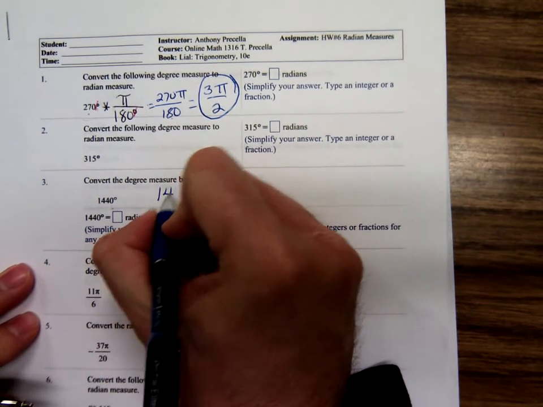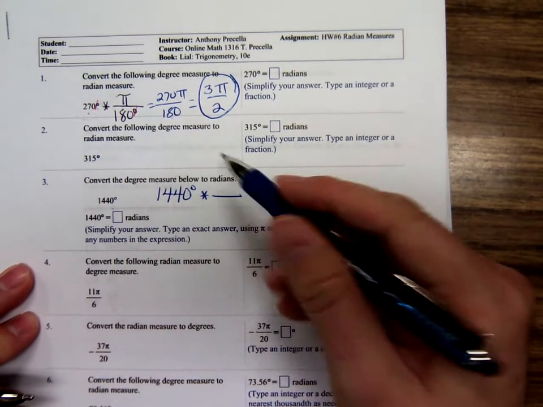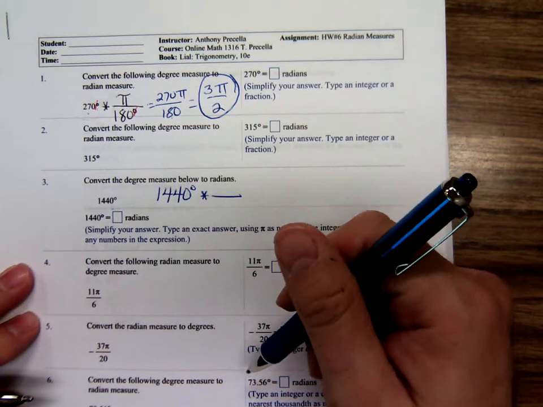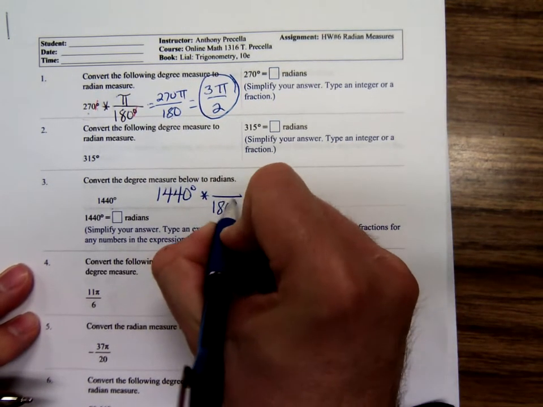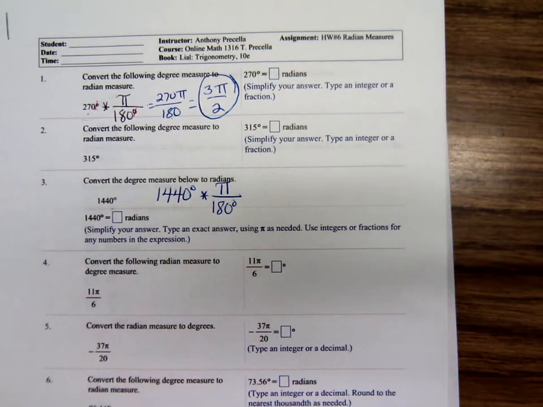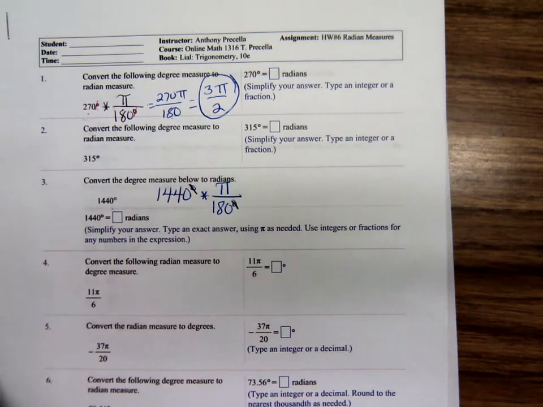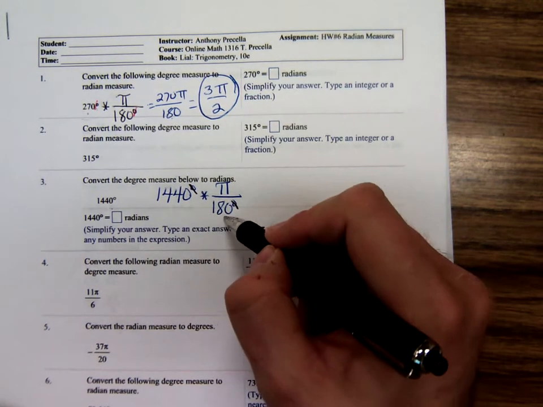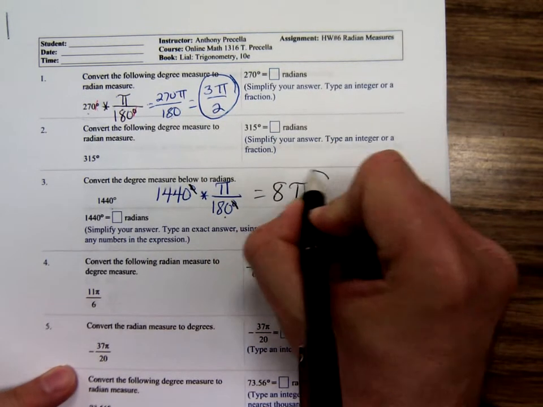Now, I'm going to put a pi in one place and 180 degrees on the other. The 180 degrees is going to have to go on the bottom, so it'll cross-cancel this little degree mark. So now, how can I reduce 1440 divided by 180? Well, 1440 divided by 180 is just 8. So 8 pi.